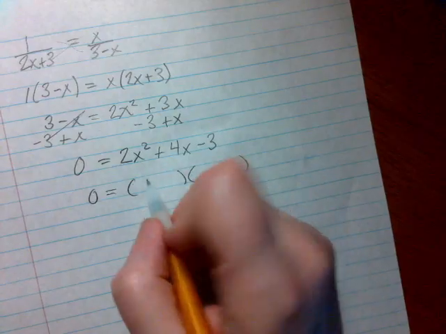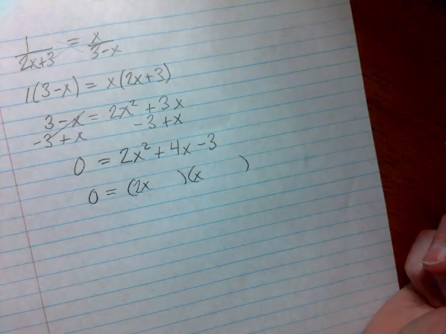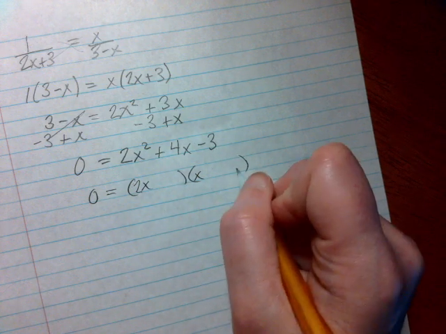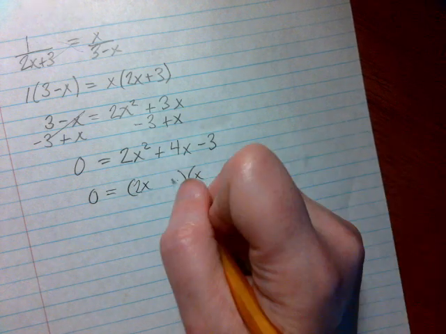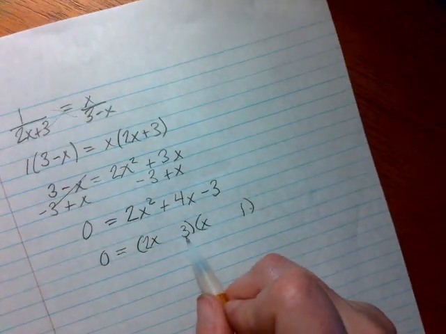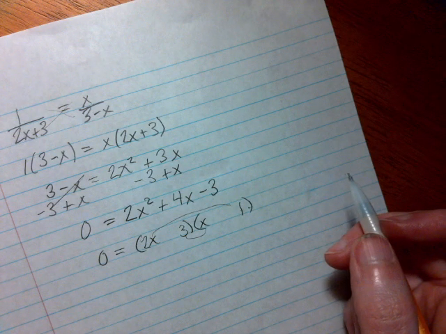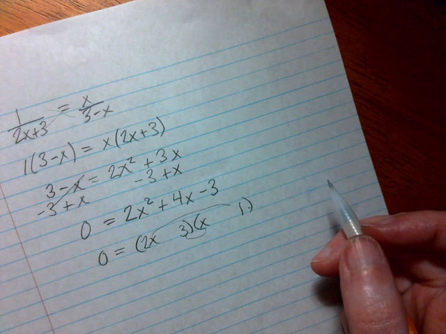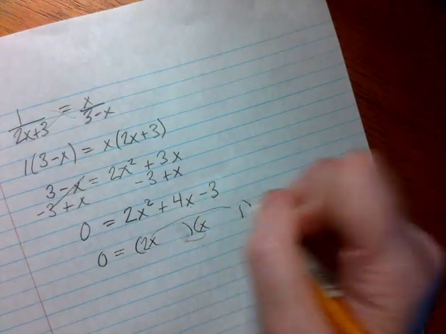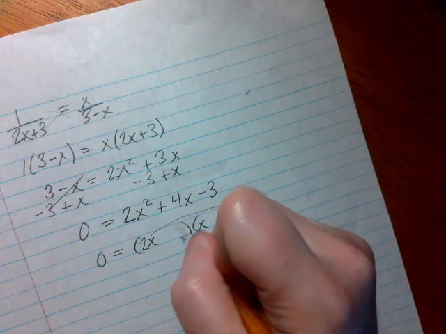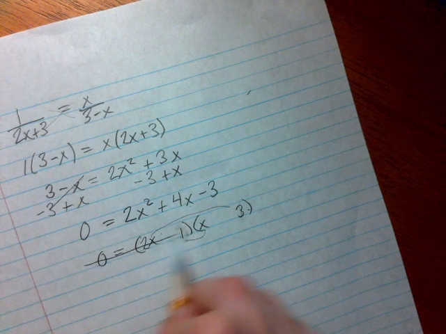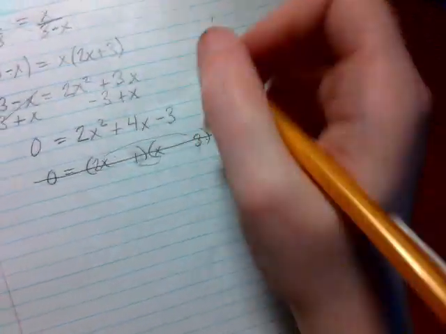Okay, so 2x squared is going to be 2x and x for the F of my FOIL. For the L of my FOIL, I need to get 3. So I'm going to do 3 and 1 or 1 and 3. I'm never sure which it's going to be. Let's try 3 and 1. So for this, I think my outer and my inner would be 3x and 2x, which I could get either 1x or 5x, but I can't get 4x. So let me try the other way, and I hope that works, because otherwise we're doing the quadratic. So 1 and 3, so that would be 6x and 1x. Nope, I cannot get 4x from that. Okay, so we're using the quadratic formula.